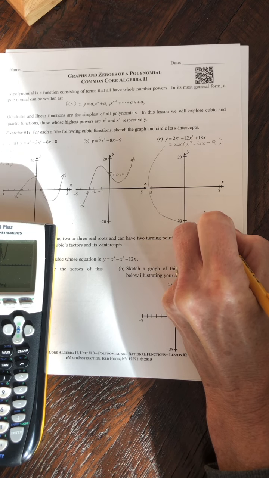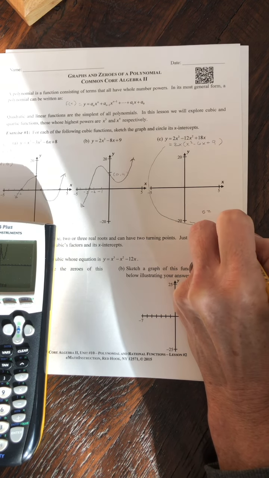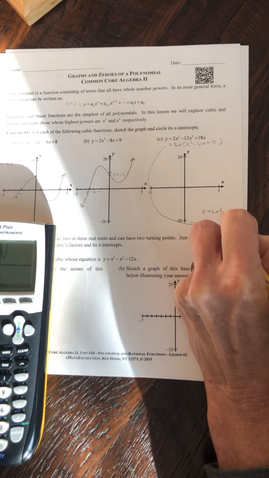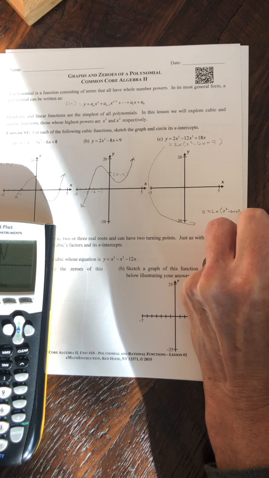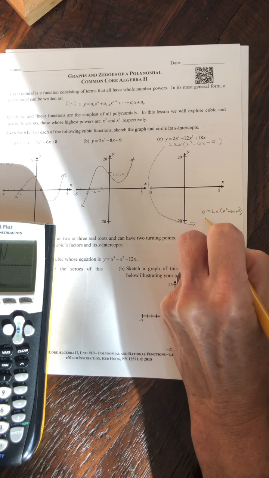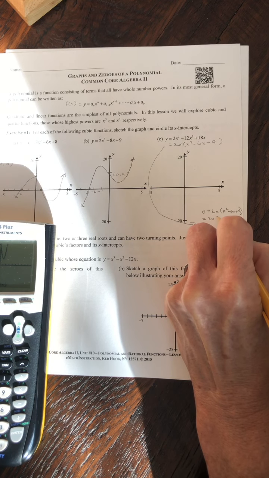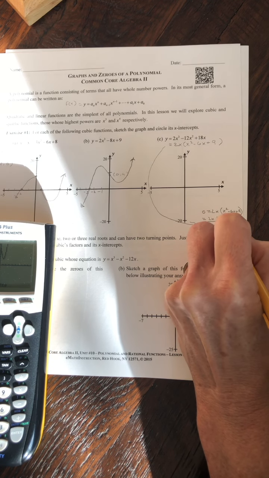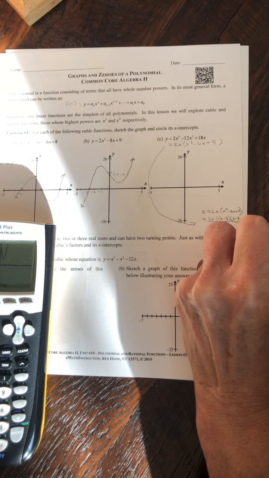So I'm going to say that 0 now, because we want to find out what the roots are, is equal to 2x times x squared minus 6x plus 9. Well, when I factor that, I'm going to get 2x, and I'm also going to get x minus 3 and x minus 3.